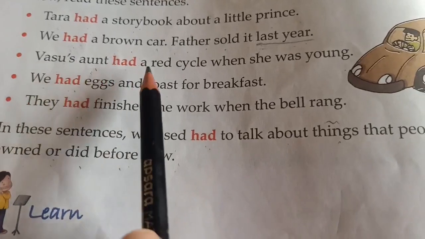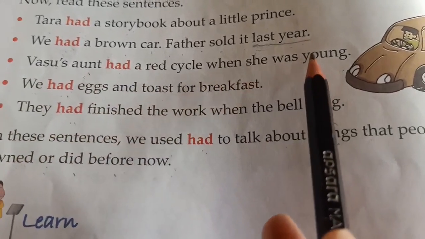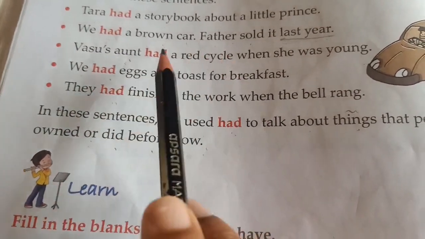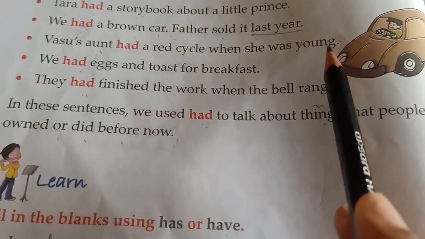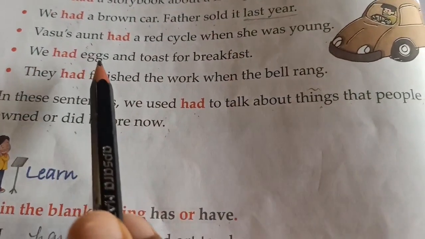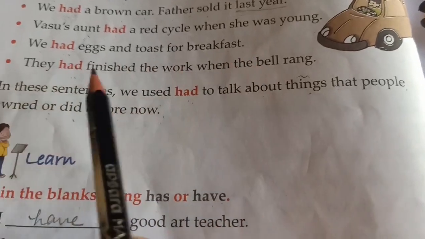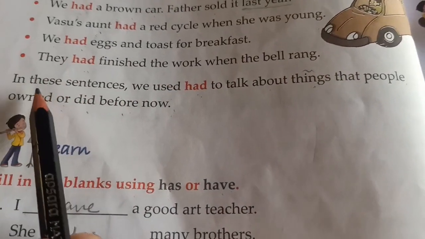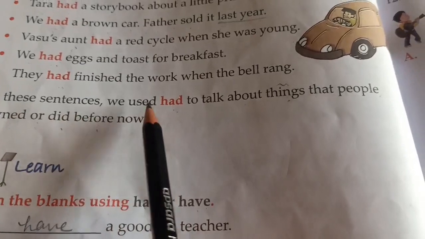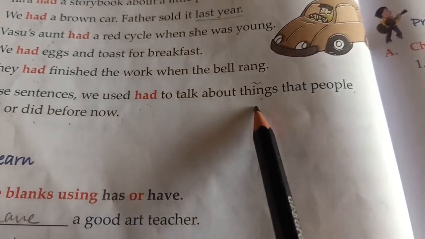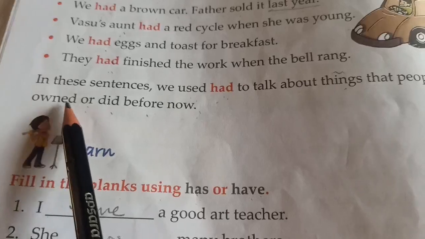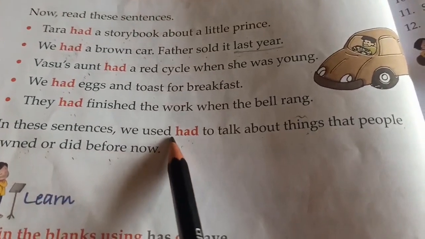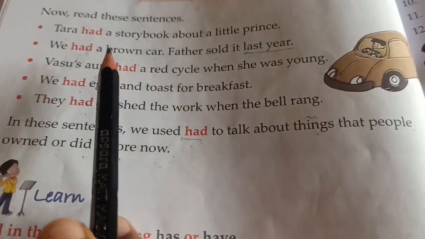Vashu's aunt had a red cycle when she was young. Vashu's aunt owned a red cycle, but not now. We had eggs and toast for breakfast. They had finished the work when the bell rang. In these sentences, we used had to talk about things that people owned or did before now. Here had shows the past time.